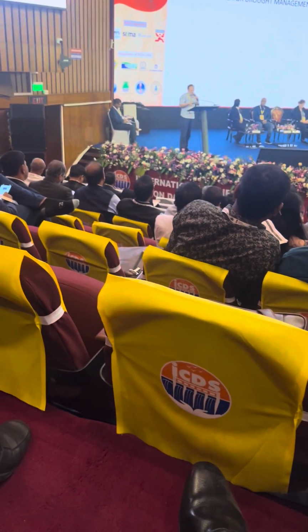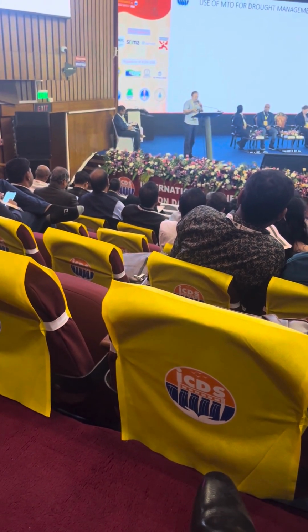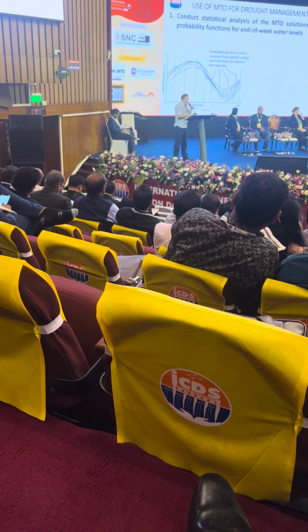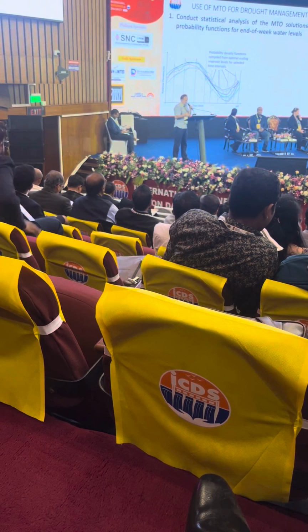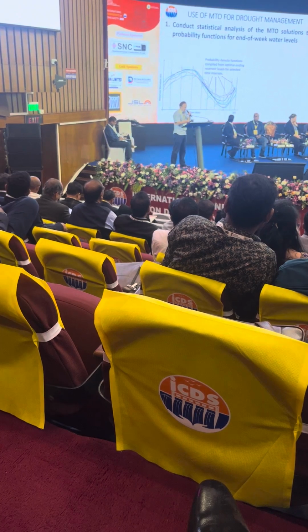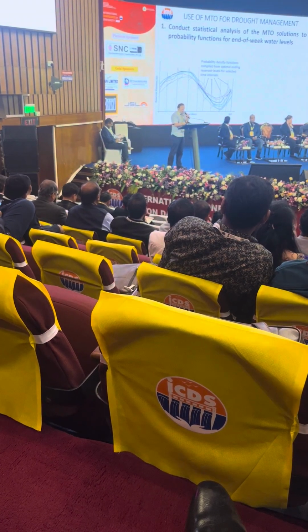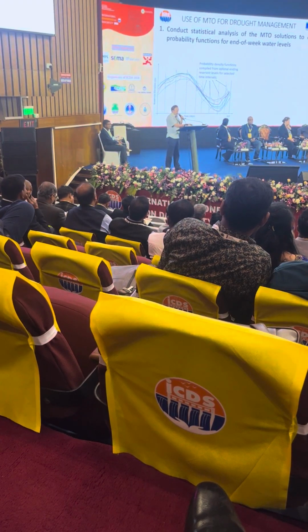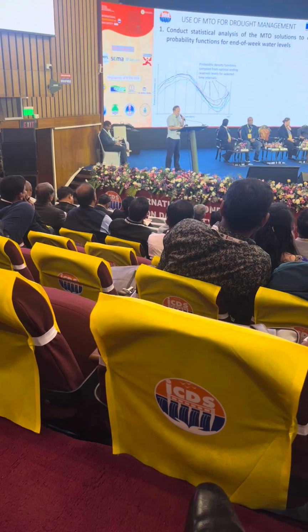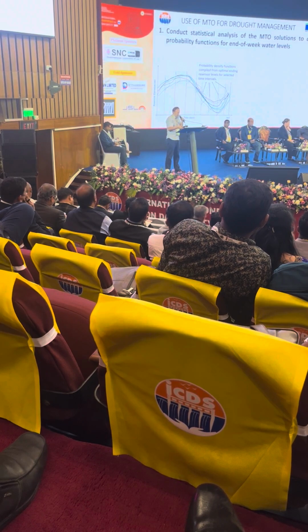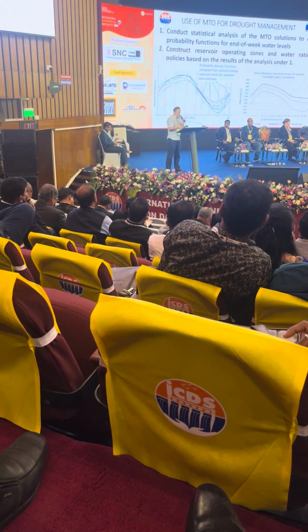We can also use this procedure in drought management. If you look at these lines with different colors, each line is a perfect rule curve or perfect trajectory of reservoir levels for a particular year that was solved. Now, if you have enough of those years, we can do statistical analysis. These are the probability density functions that you see at the end of every week. And we can identify the 50th percentile, 80th percentile, 20th percentile, and create the so-called operating zones.